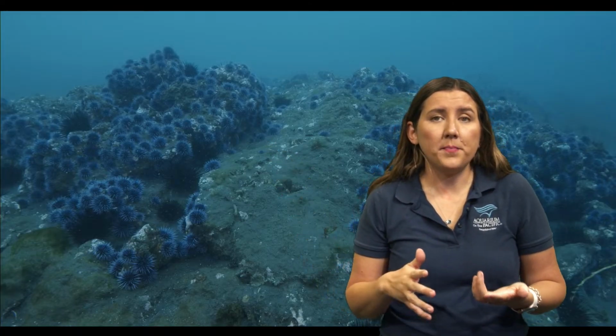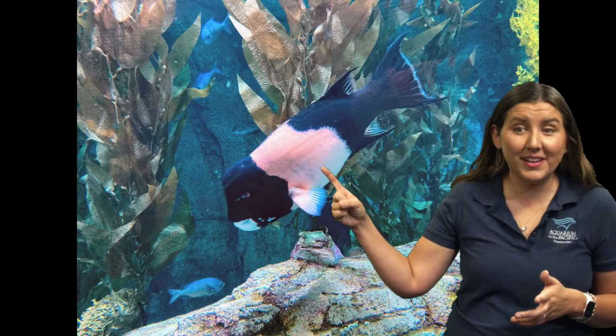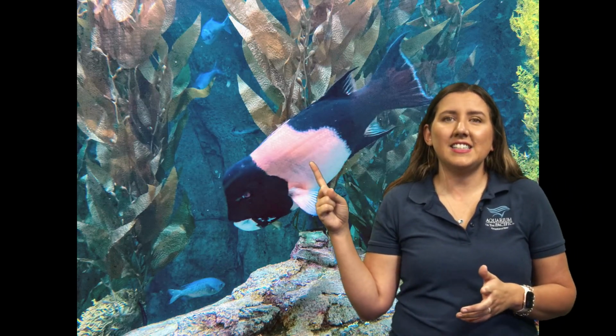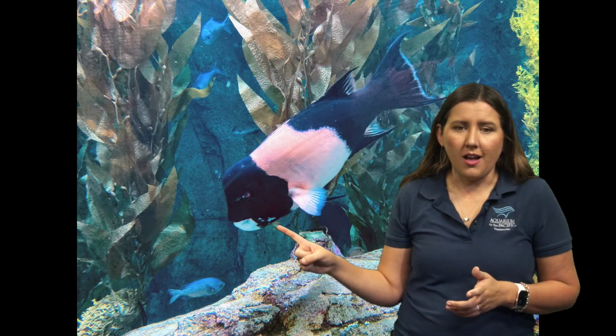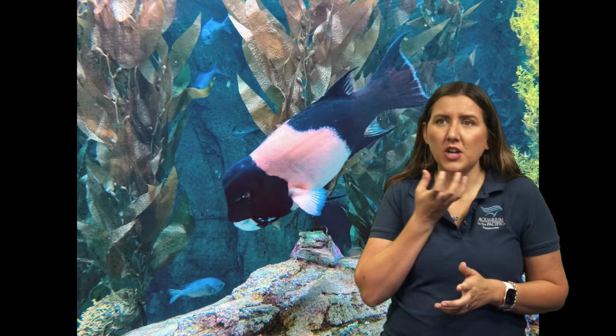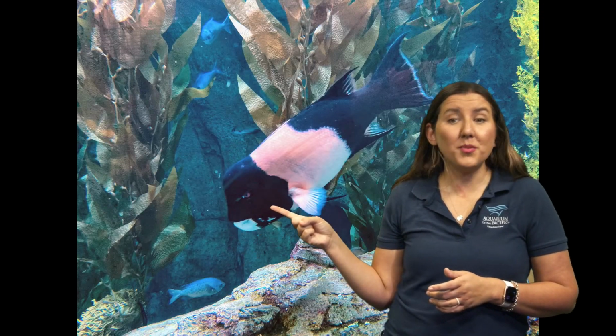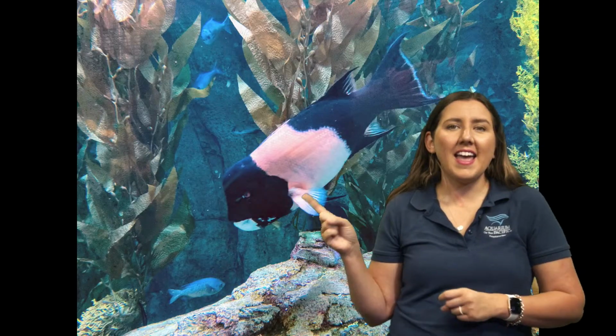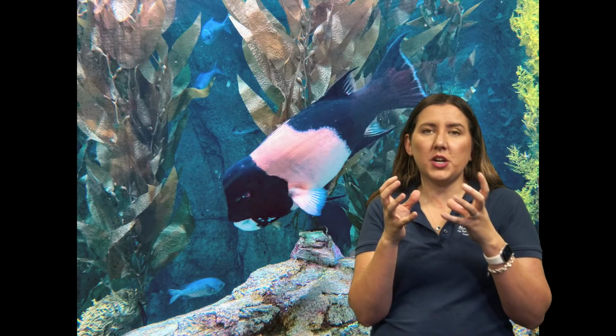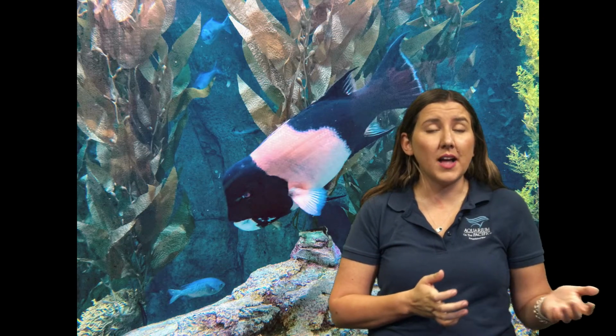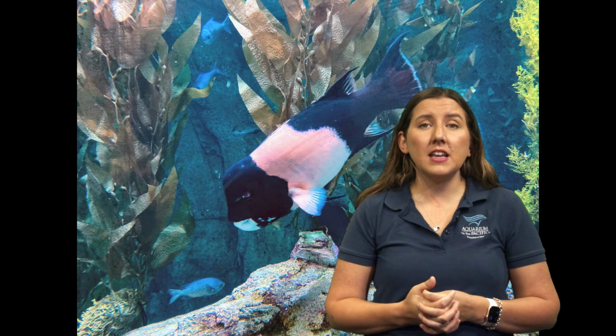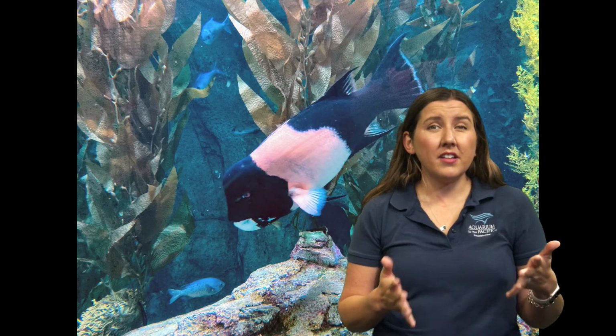Here in Southern California, we have the California sheephead. They're a really big fish that can eat urchins. Look at that jaw. That's a pretty beefy jaw. And they have teeth, some pretty scary teeth inside of that mouth. That is what they can use to crunch up the hard outside exterior of the urchin to eat the meat inside.